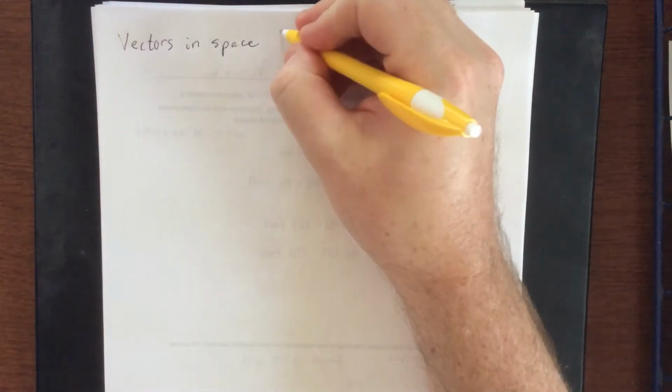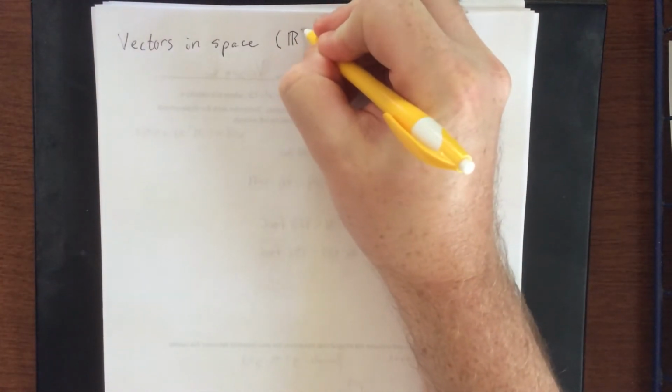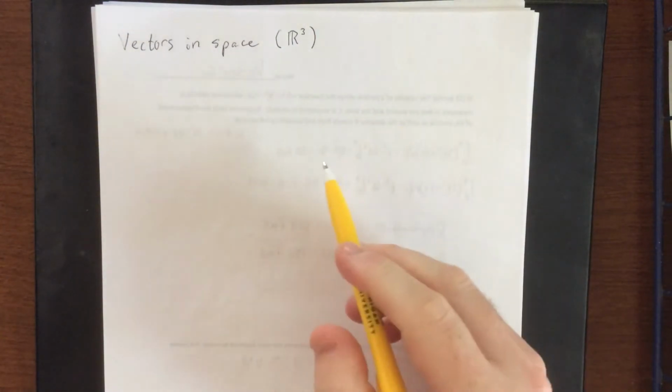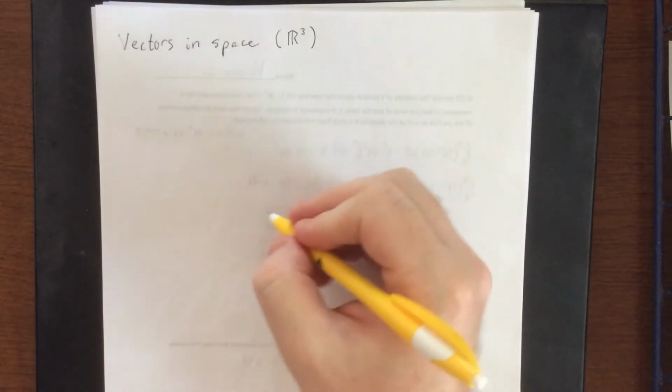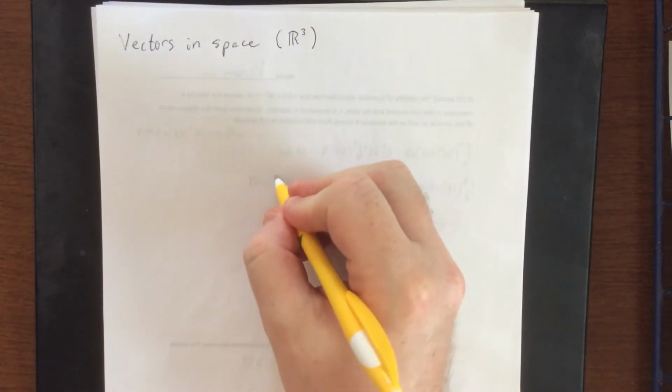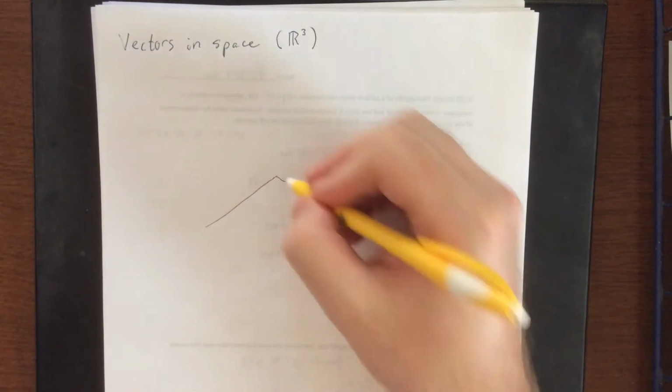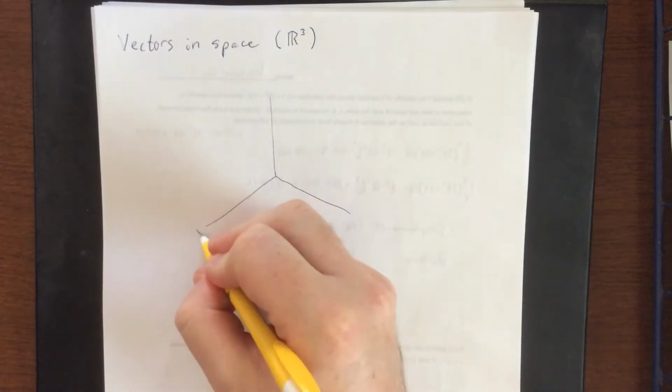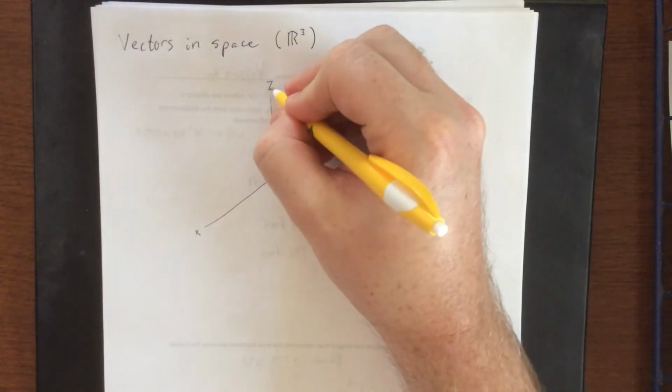So now we're going to get into the good stuff. Vectors in space. Now, space is also referred to as R3 because it's the coming together of an x-axis, a y-axis, and a z-axis, all of which represent real numbers. Therefore, it's the real number line a total of 3 times. So, x, y, and z.